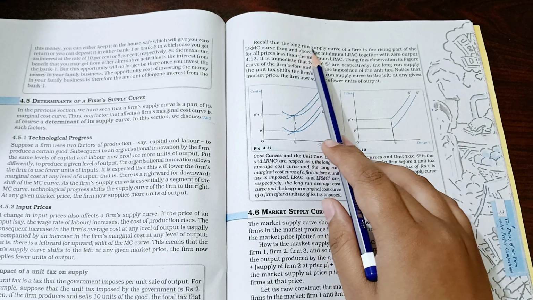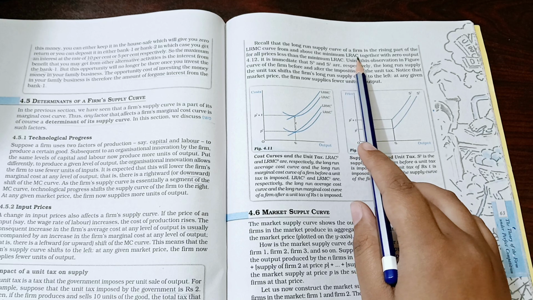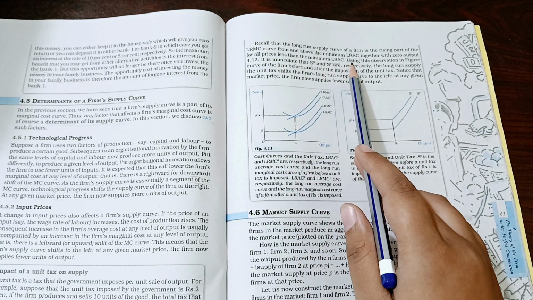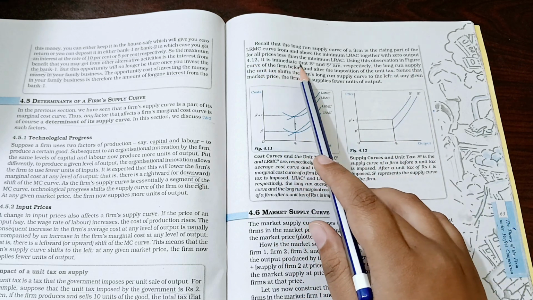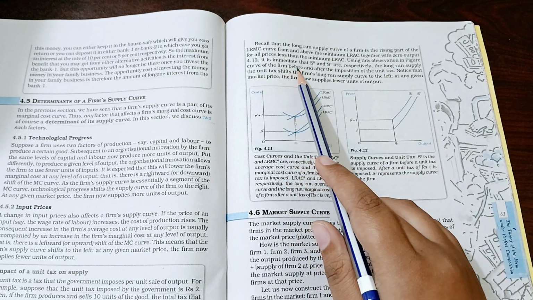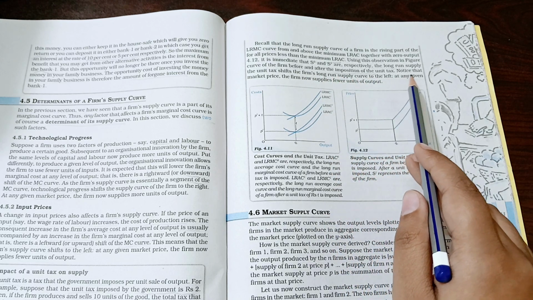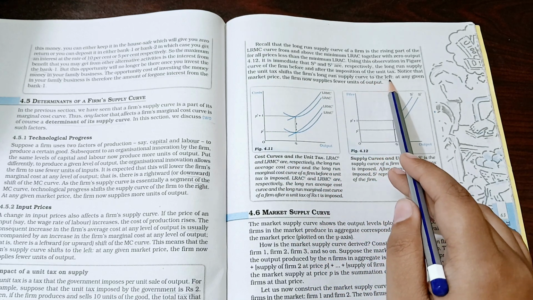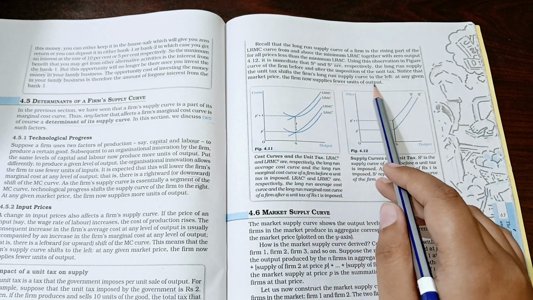Recall that the long run supply curve of a farm is the rising part of the LRMC curve from and above the minimum LRAC, together with zero output for all prices less than the minimum LRAC. Using this observation in figure 4.12, it is immediate that S0 and S1 are respectively the long run supply curve of the farm before and after the imposition of the unit tax. Notice that the unit tax shifts the farm's long run supply curve to the left at any given market price. The farm now supplies fewer units of output.